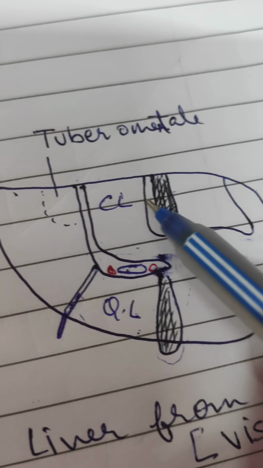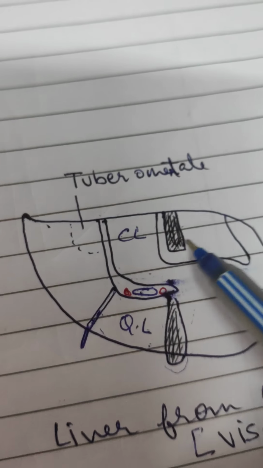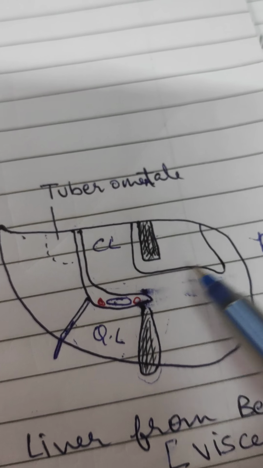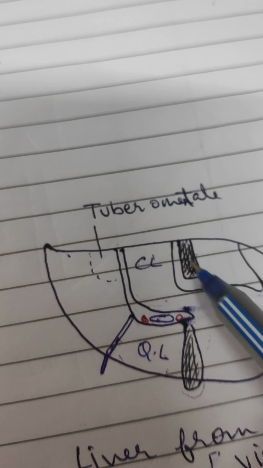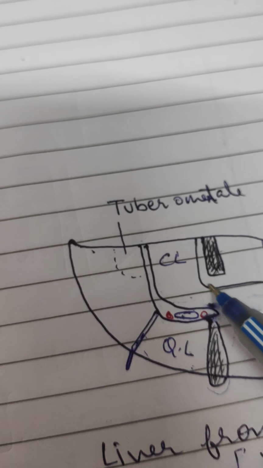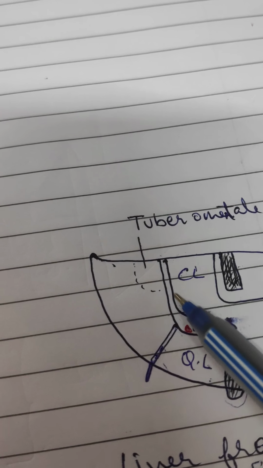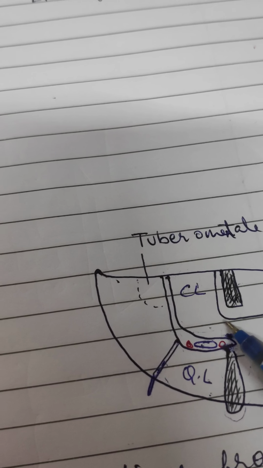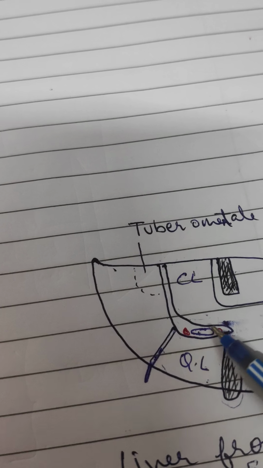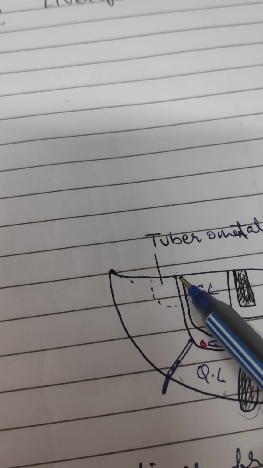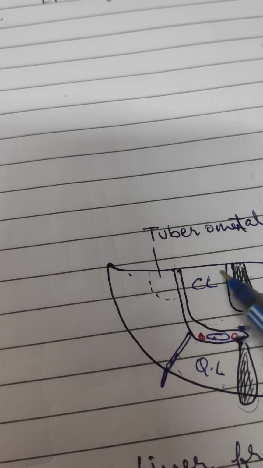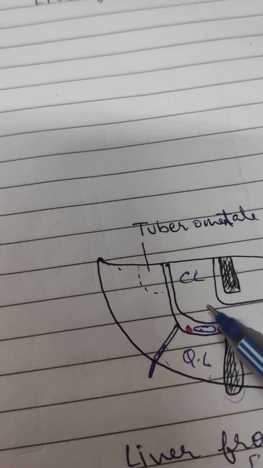One thing. And then the relations of this caudate lobe we can see on the right side. This is the right lobe, this is the right part. Okay, so on the right side there is a groove for inferior vena cava. We can see clearly on the right side, and on the left side we are having the fissure for ligamentum venosum, right? And on the inferior side we are having porta hepatis, and it is continuous with the superior surface above. So these are the relations of caudate lobe.